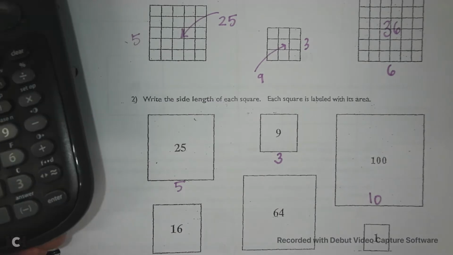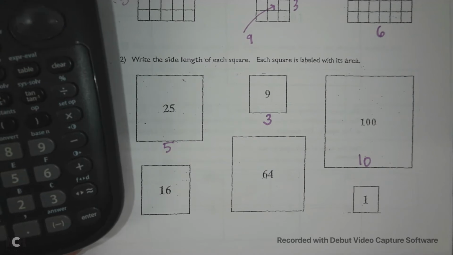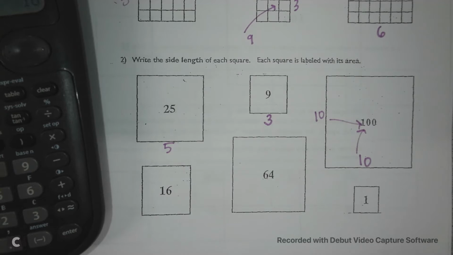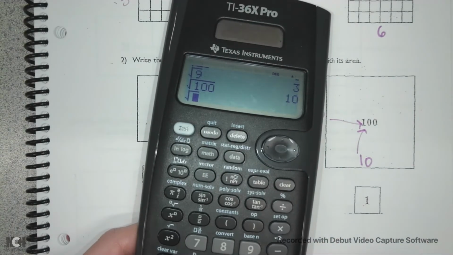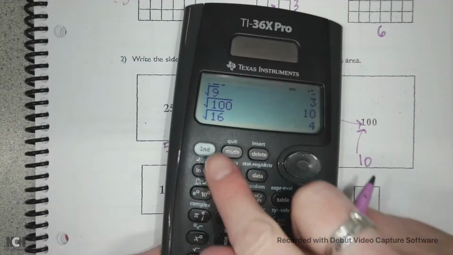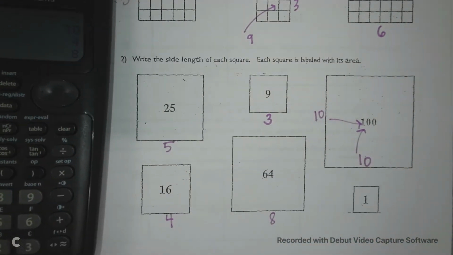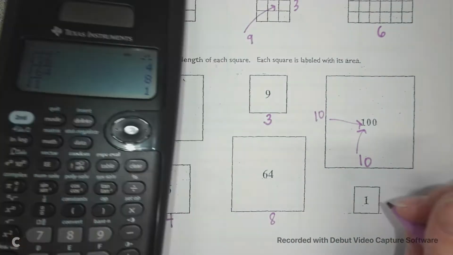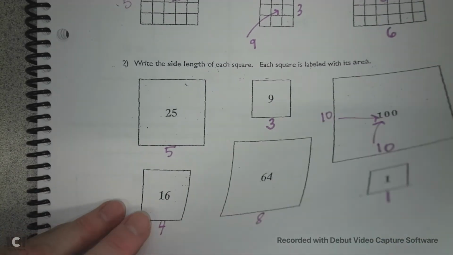So this is called a square root because our picture is a square and we're figuring out what the root is. So what number multiplied by itself will give us our area. Okay, so then we're going to do the same thing with 16. Second square root 16, and that gives us 4 for our root. The same thing with 64, second square root 64, and that gives us 8. And the square root of 1 is 1. There it goes.